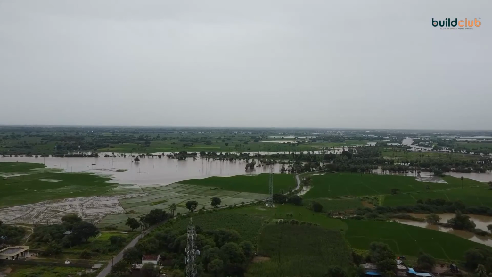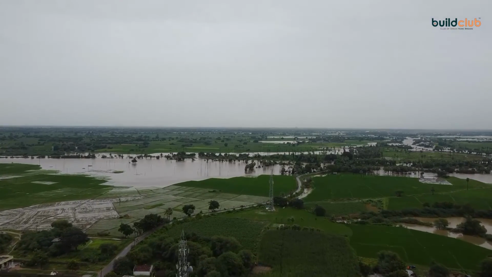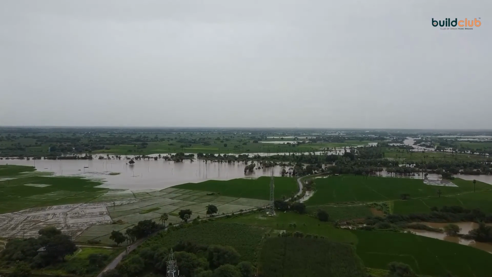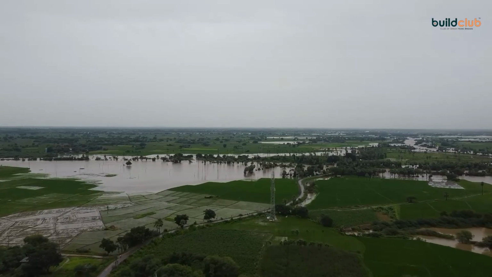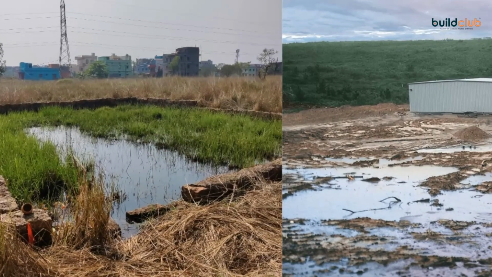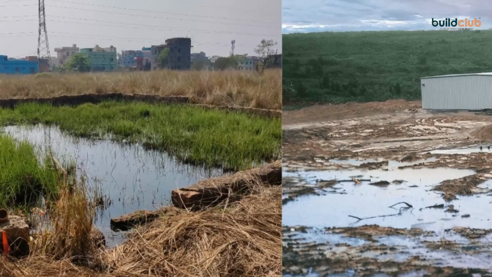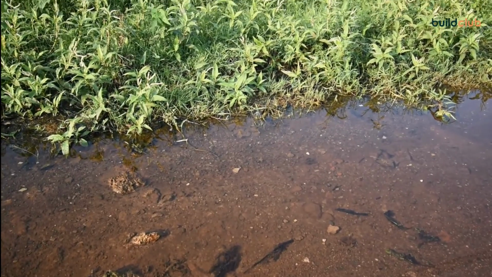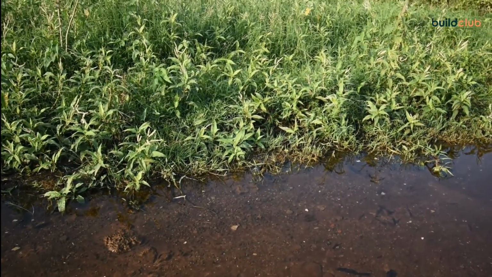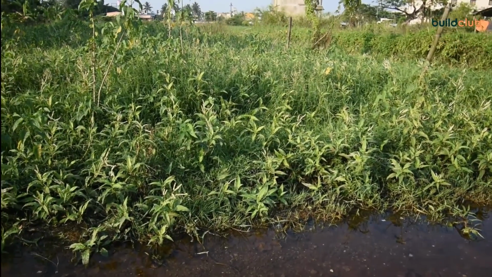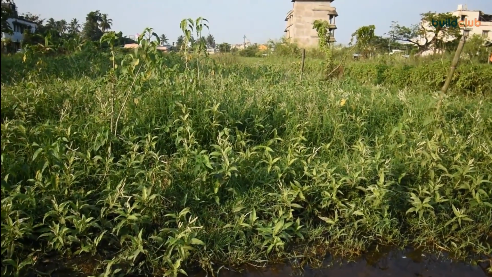Next in the line is a wet site. It's just the reverse of a hilly terrain, lying in low areas with 100% water-saturated conditions. In this picture, covering one of our work sites, a water pondage scenario makes it difficult to execute construction work. Such water stagnant conditions may prevail in peak summer as well.